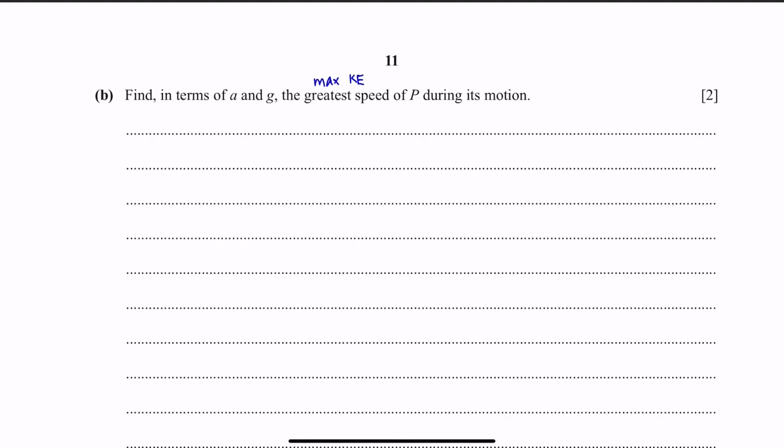It can only be converted from another form of energy. So maximum KE is converted from the GPE. So this also means that we have minimum GPE during maximum KE. So minimum GPE means that it's at its lowest point.